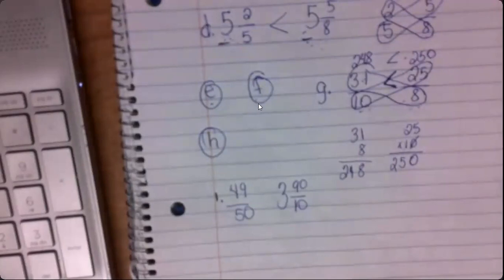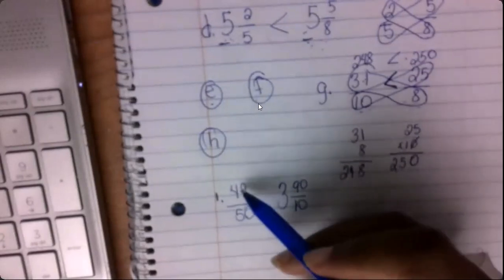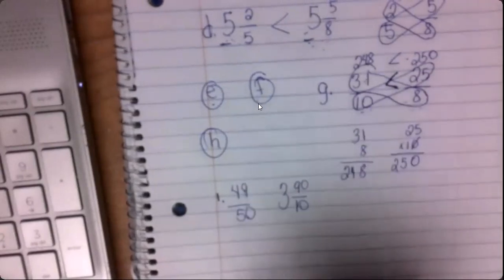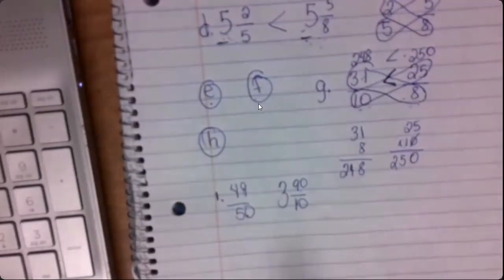So let's look at this. Tell me, what do you see? I hope what you saw was a regular fraction. This is not an improper fraction. This is 49/50. That's just a regular fraction. And then we have a mixed number. A regular fraction has no whole number. It is part of a whole.